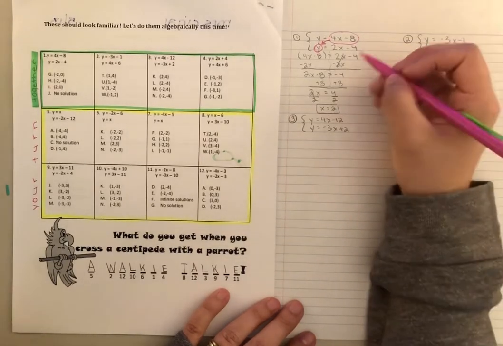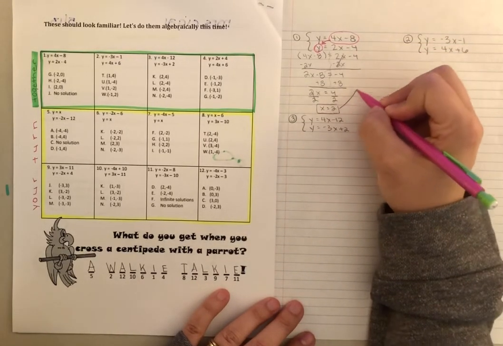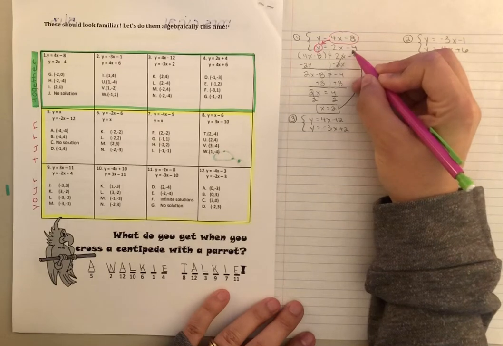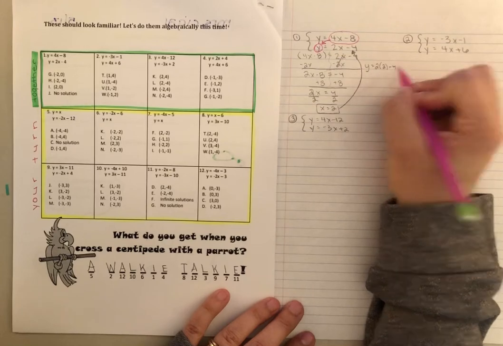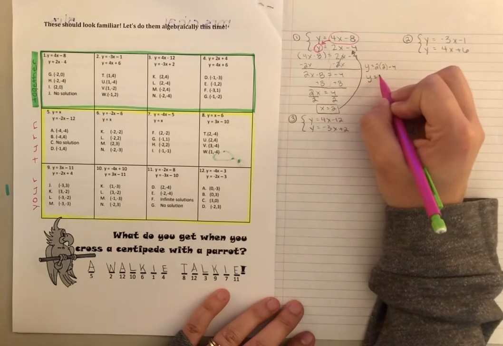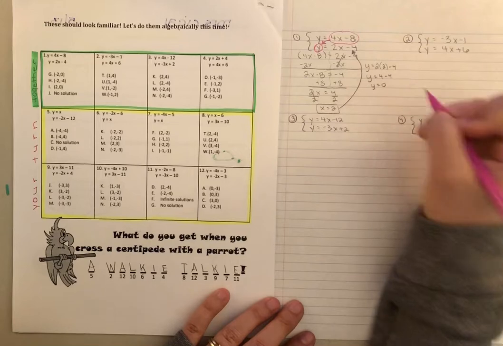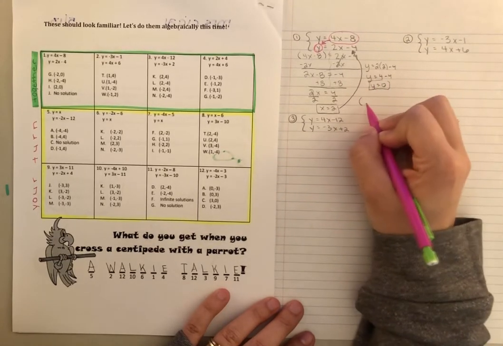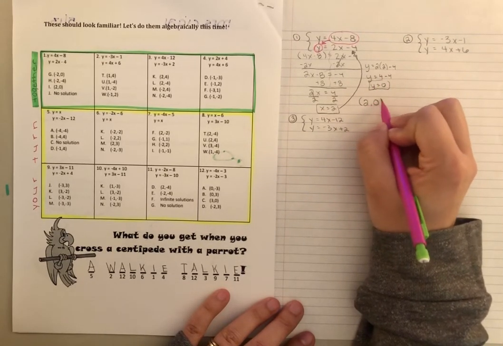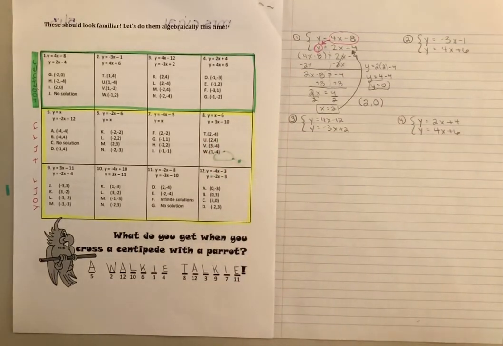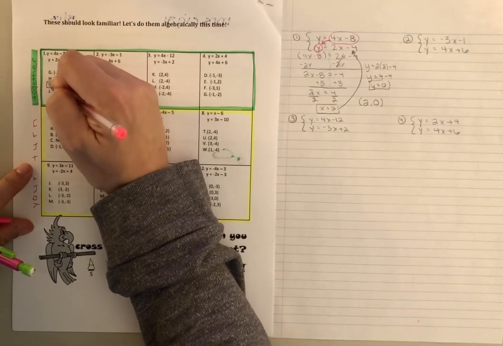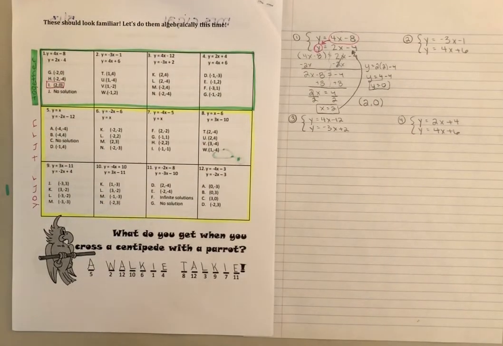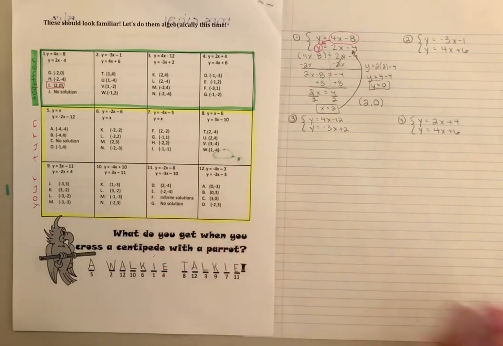So I'm going to take that x value and I'm going to plug it back into whichever equation I like better. I'm going to go with the bottom one right here. So this means y equals 2 times my x value minus 4, which means I'm looking at 4 minus 4, so y is 0. So my ordered pair should be 2, 0. So I'm going to go over and look on my paper for 2, 0. The way I can check my work is down on the bottom. I'm going to look for number 1 and make sure the answer was I. So that means we did this one right.